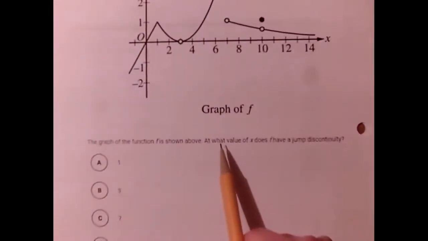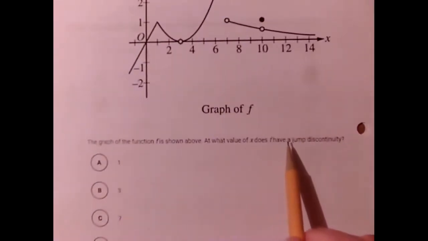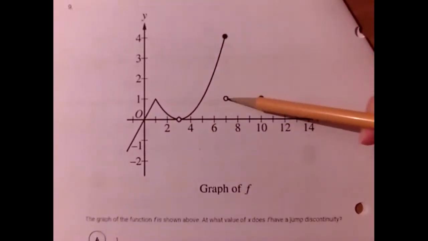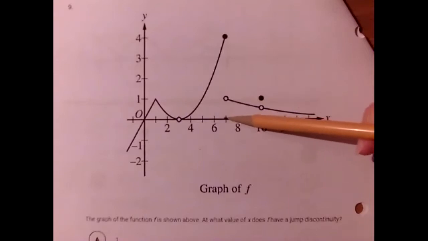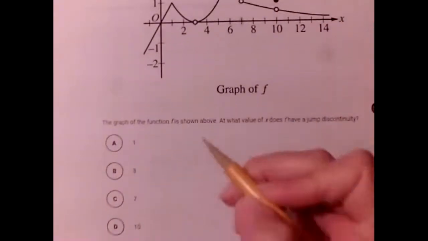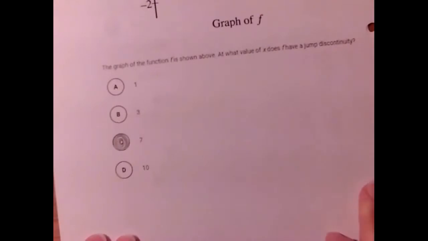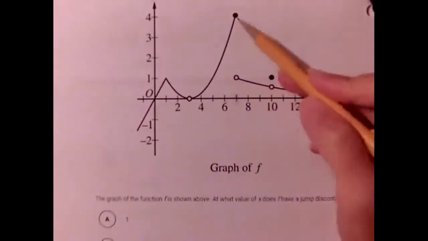This one, at what value of x do we have a jump discontinuity? So here's where the jump is happening. And so that is at 7. So that one is C. And so again, that's non-removable.